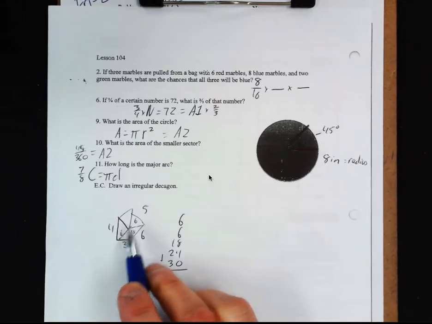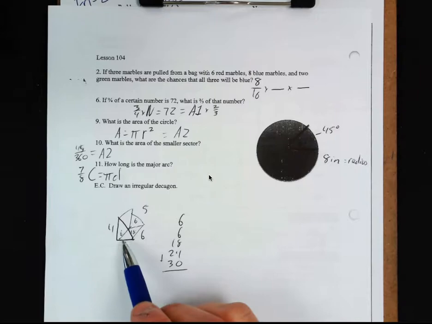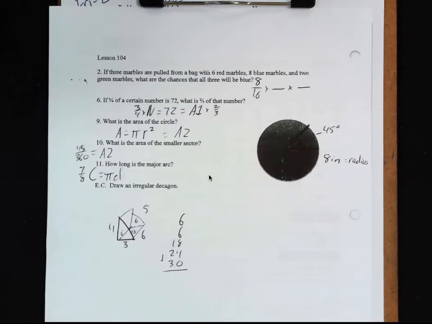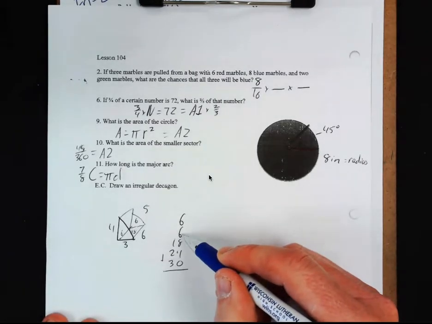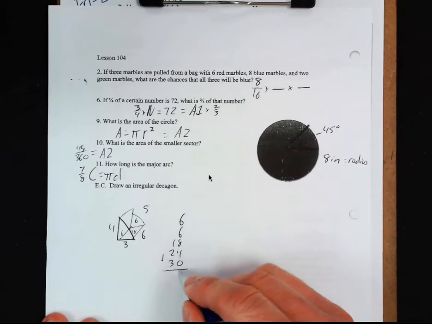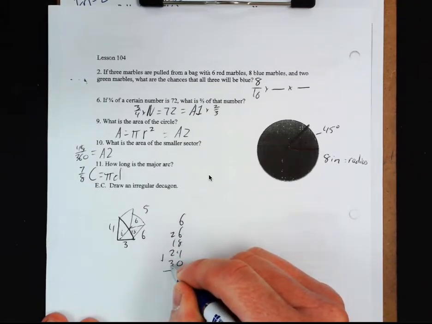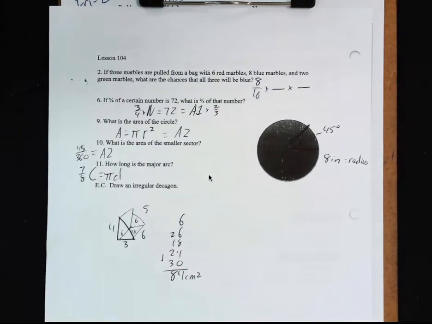I count 1, 2, 3, so you're going around, you have 1, 2, 3 rectangles, and then 1, 2 triangles. That's a total of 5. 1, 2, 3, 4, 5. I know I have all the sides. Now I just add them together. 6 plus 6 is 12, plus 8 is 20, plus 4 is 24. Carry the 2, 2, 3, 4, 5, 6, 7, 8, and I have 84. We were working with centimeters squared.